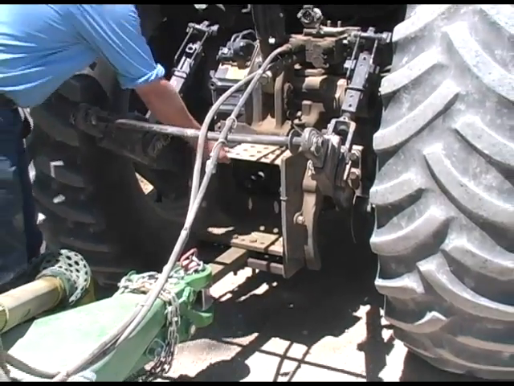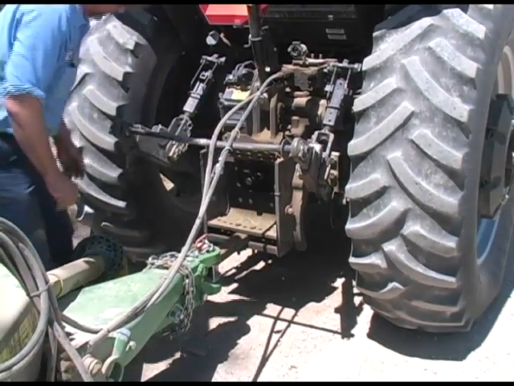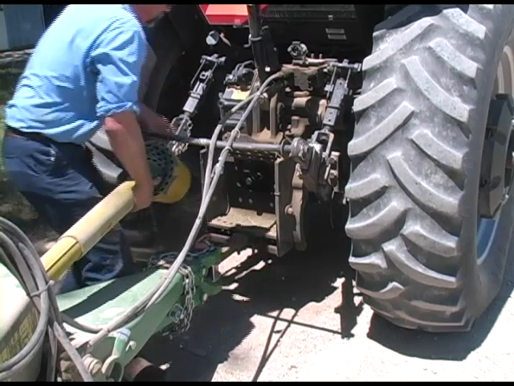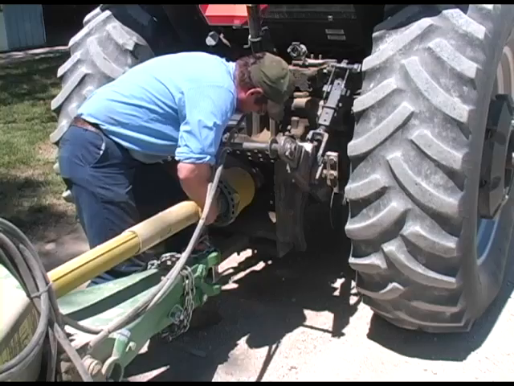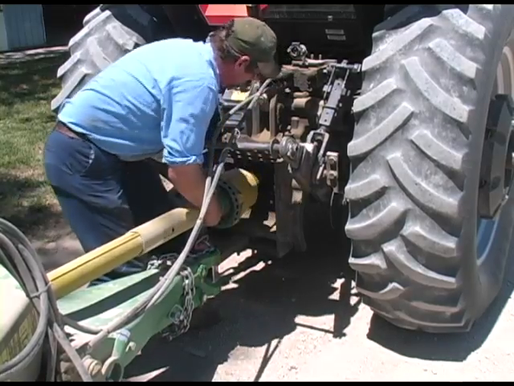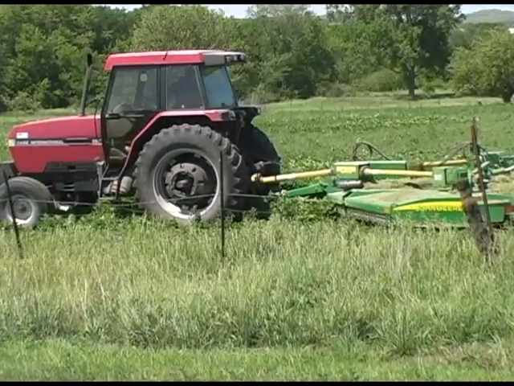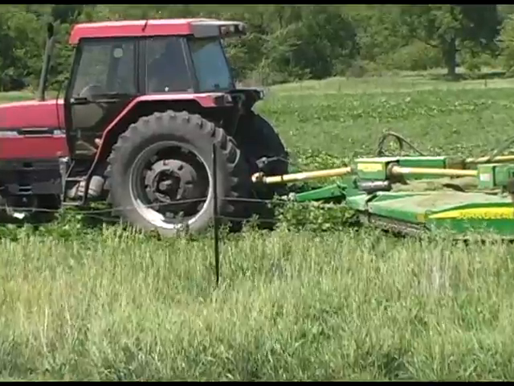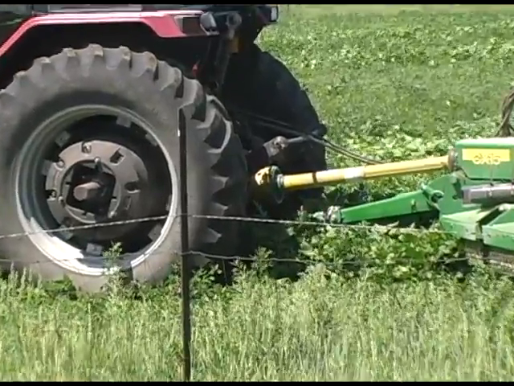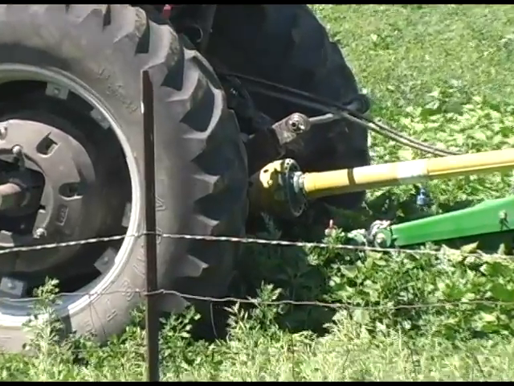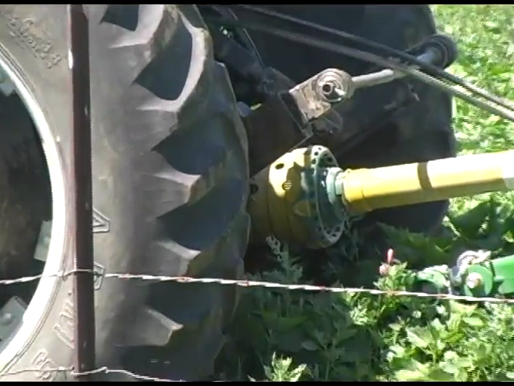With the PTO turned off and the tractor engine shut down, a driveline can be attached to the stub. During operation, the PTO is engaged to transfer rotation through the driveline to implements such as this mower.